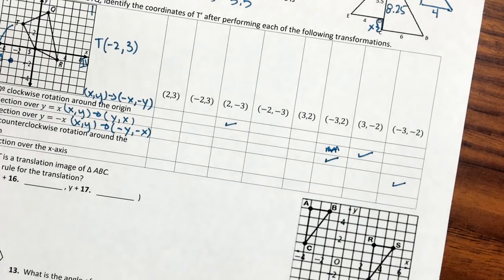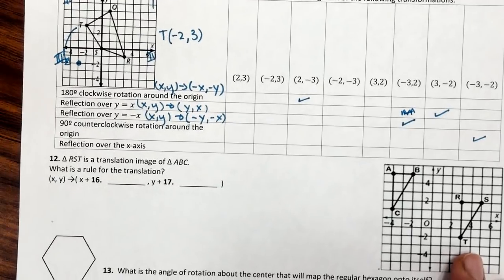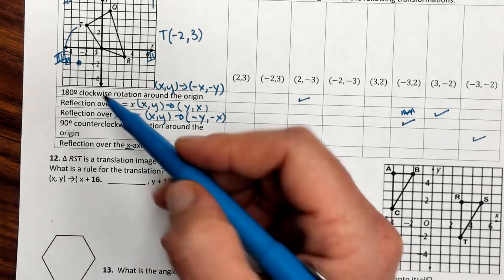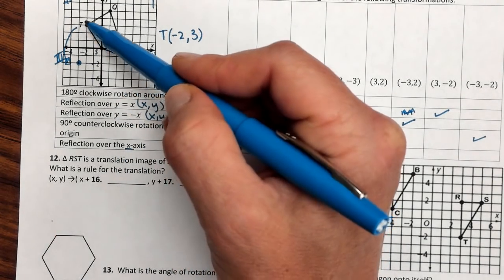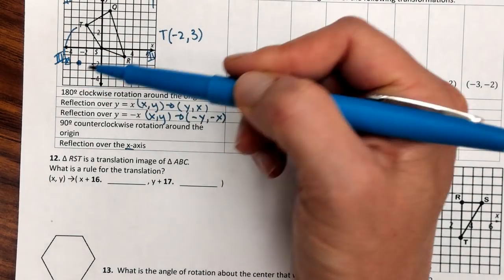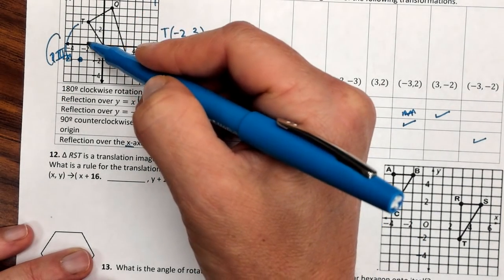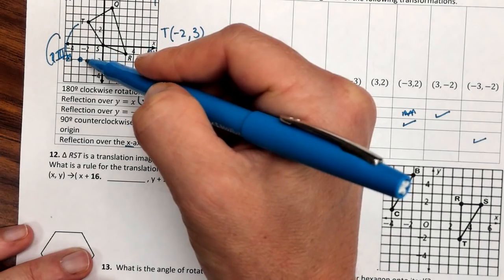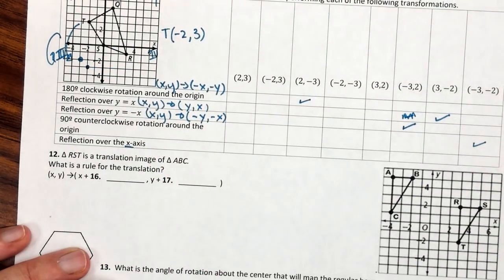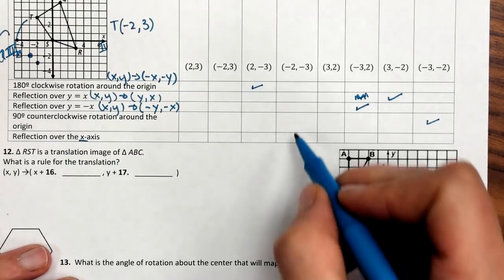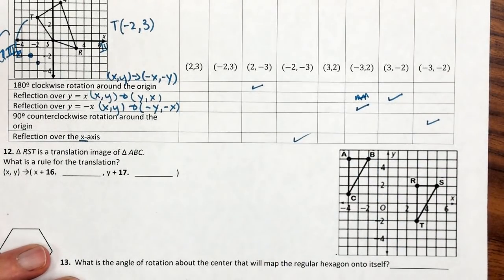And then I have my last one, which is the reflection over the x-axis. So that means that my T was up here, it's reflecting down, right? This is our rotisserie chicken. So it's going to go around my x-axis, which means that if it was 3 above, it's going to be 3 below. 1, 2, 3, it's here, it's -2, -3. So -2, -3. Okay. That's that.